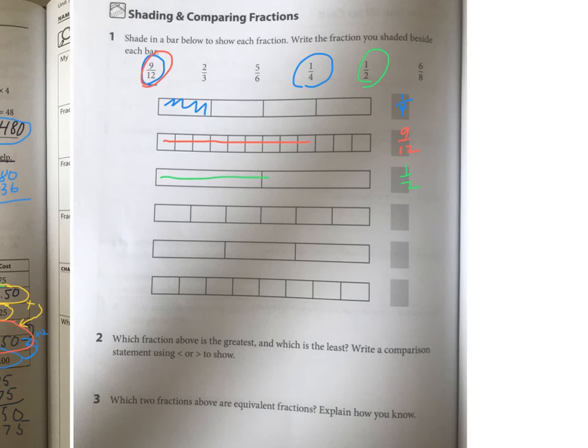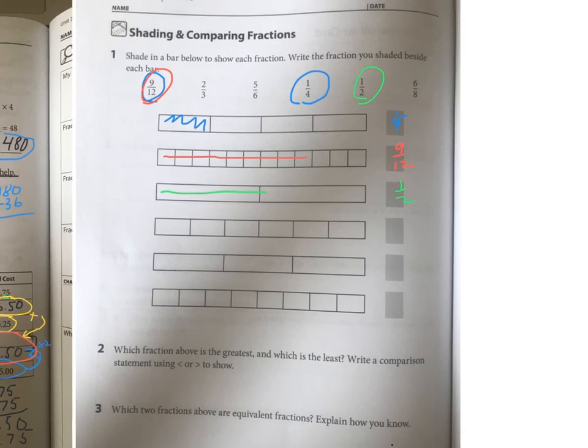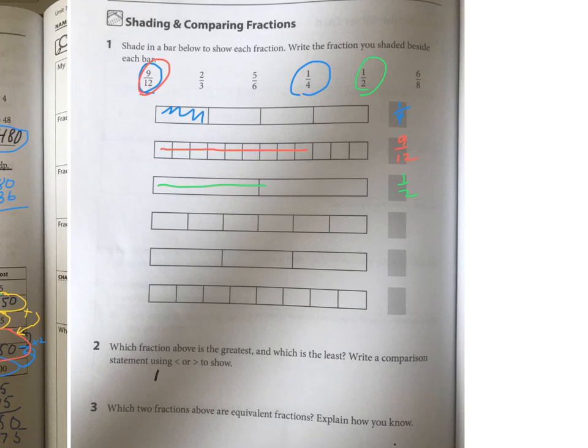I know 1/4 is probably going to be the smallest as I look at all of these quickly, because the rest of them are half or greater. So 1/4 will be smallest, and I will use a less than whatever is the greatest. You can figure out the largest one just by looking at them. Then which two fractions are equivalent? Which ones are equal to the same amount? And again, I will let you figure that one out by looking at what you filled in here.